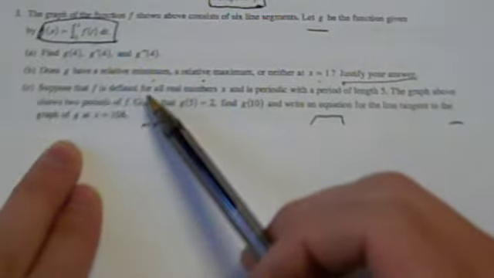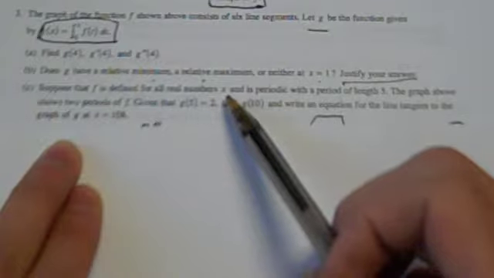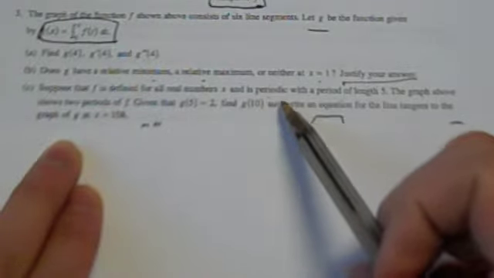Suppose f is defined for all real numbers x and is periodic with a period of length 5. So notice what that means is that it will repeat every 5 units. So I will assume that it's going to continue to go like this and continue to go like this for every 5. That makes sense.